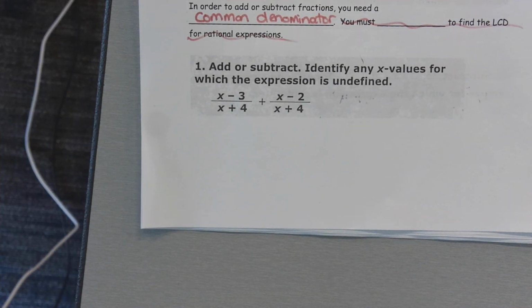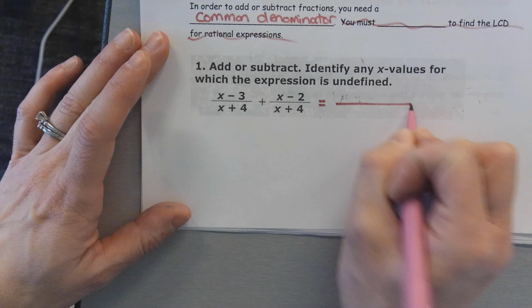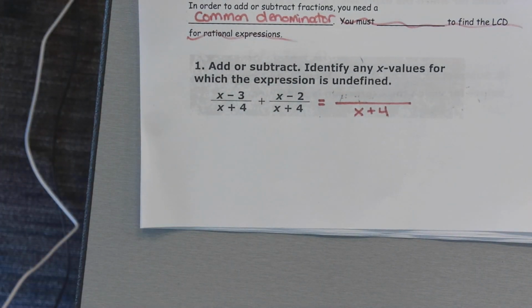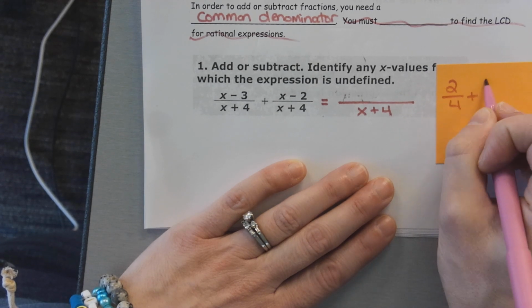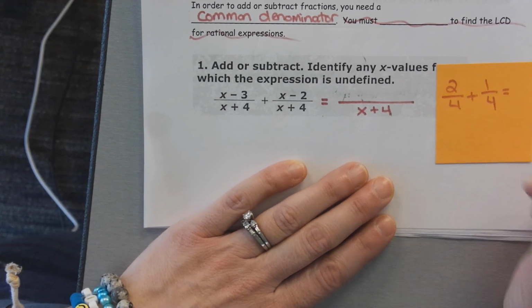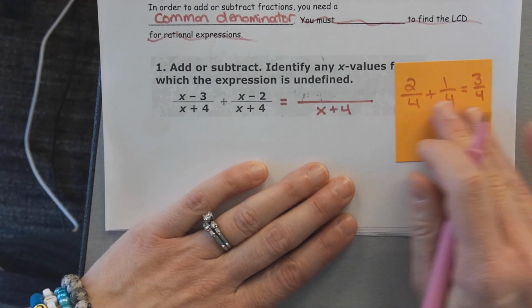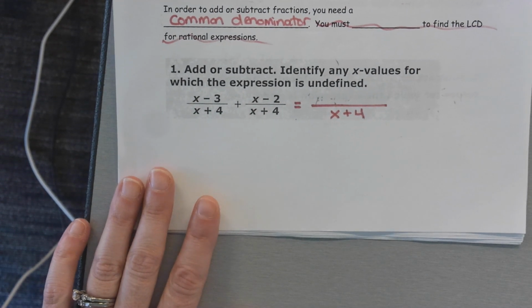Take a look at number 1. Do you see how everything's all perfect and lovely and rainbows? You love when that happens. When we have fractions that we're adding together and they have the same denominator, the denominator just carries through. For example, think even easier: if you had 2 fourths plus 1 more fourth, how many fourths do I have total? So the bottom carries through.